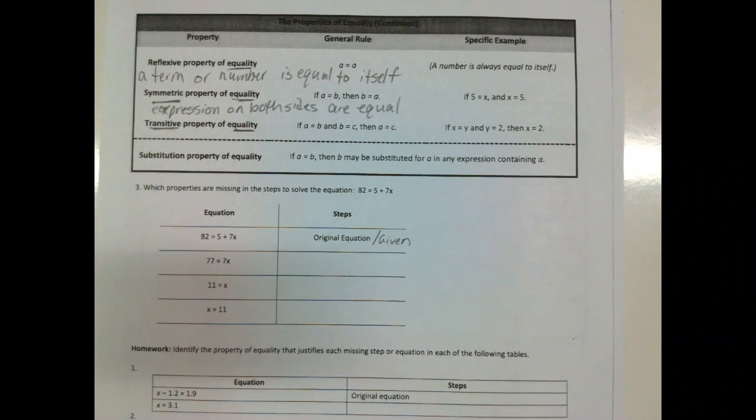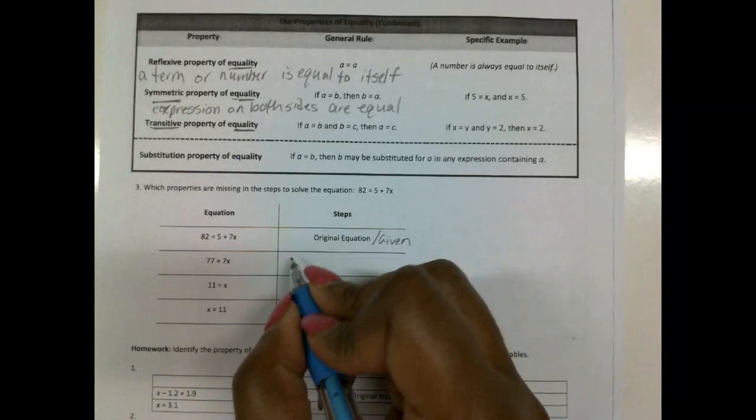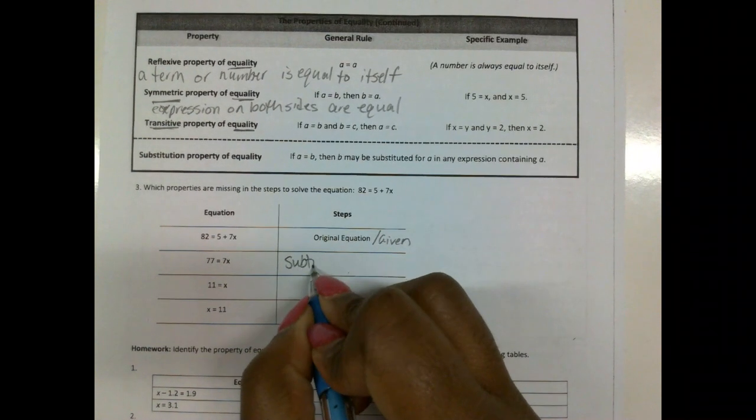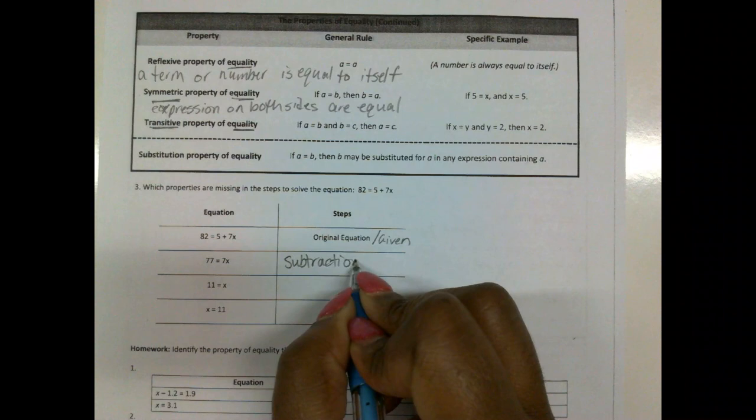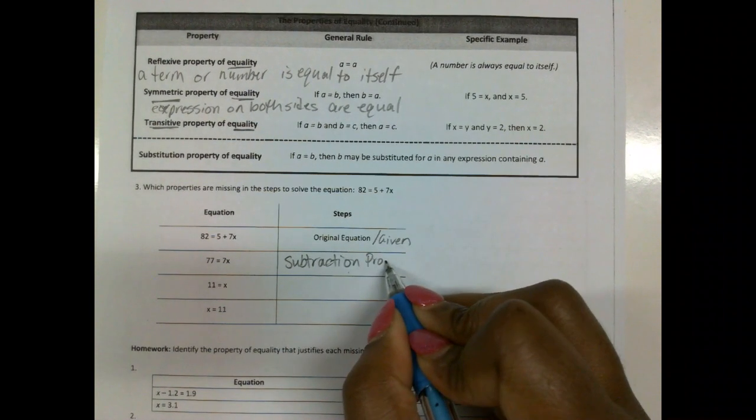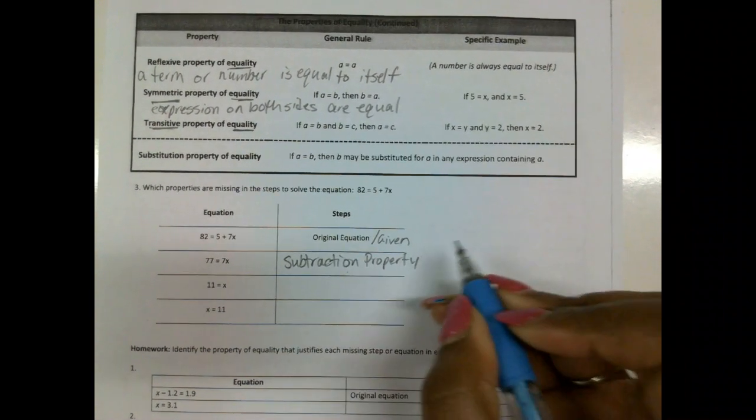Neri? I didn't hear you, baby. I'm sorry. They subtracted 5 from both sides, not just one side, but from both sides. Because they subtracted 5 on both sides, what property does that illustrate? Subtraction what? Property of equality. And what other property could this illustrate?